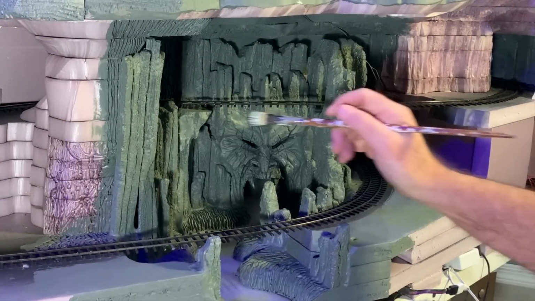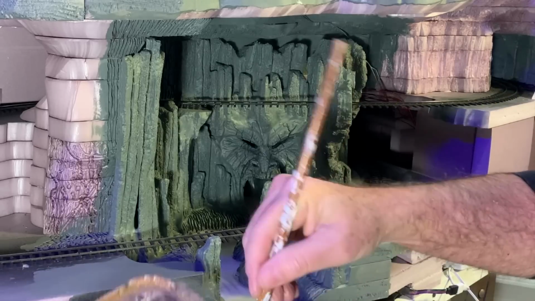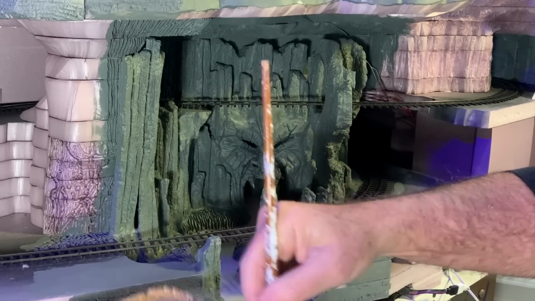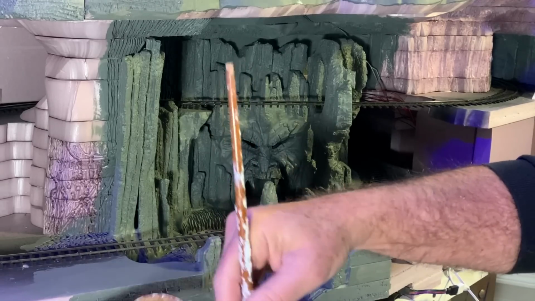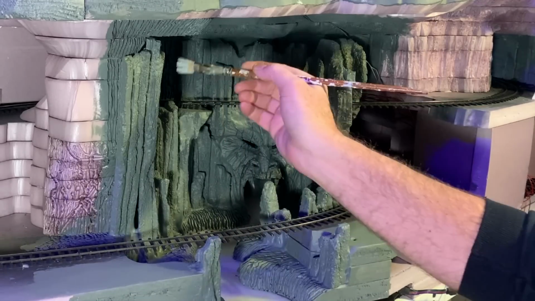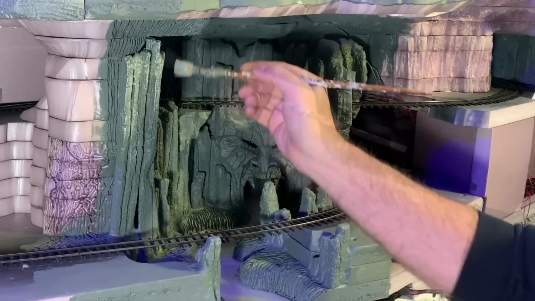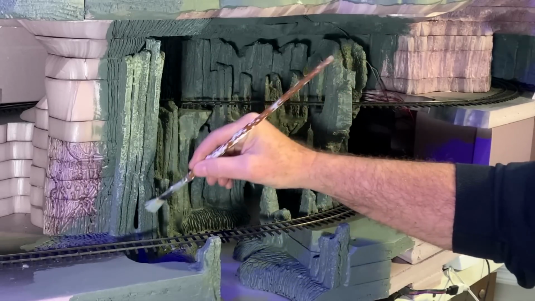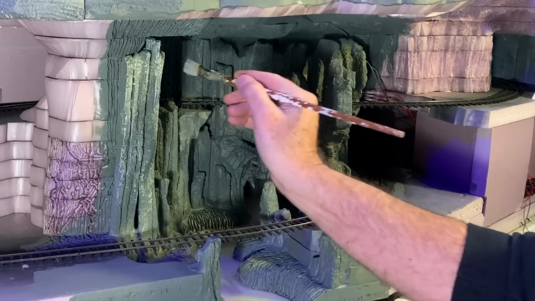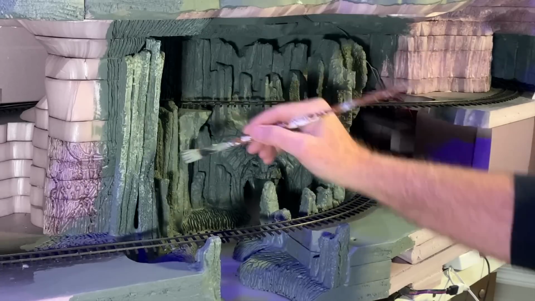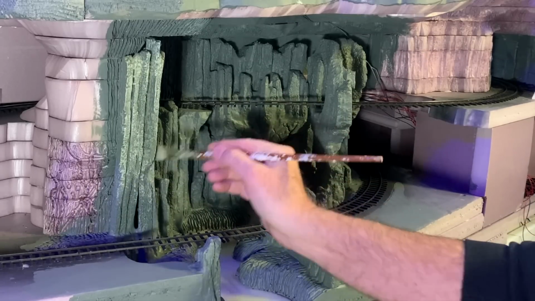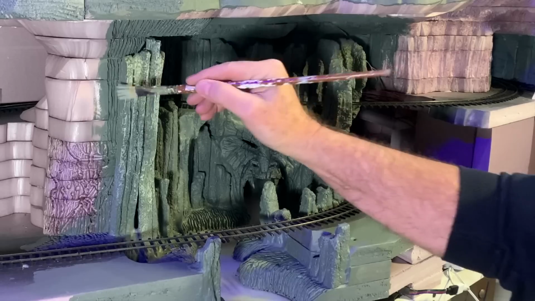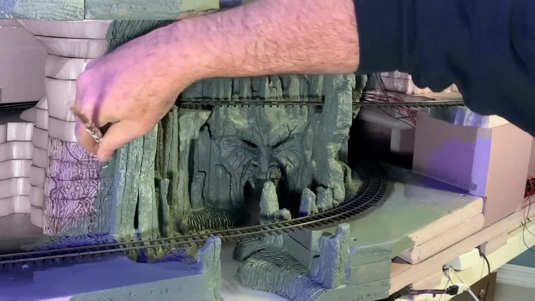Got my palette here, just like an oil painter. So I can take those different colors and mix them together in varying amounts. Remember, it's all going to dry a shade darker than it goes on, being acrylic paint. You see, as most of the grain goes this way, I'm going to go across the grain like this to bring out the detail.